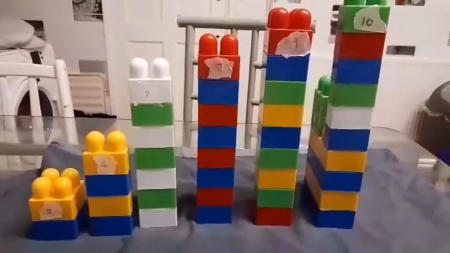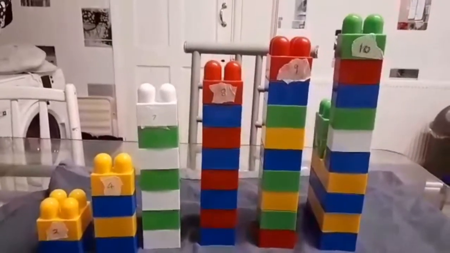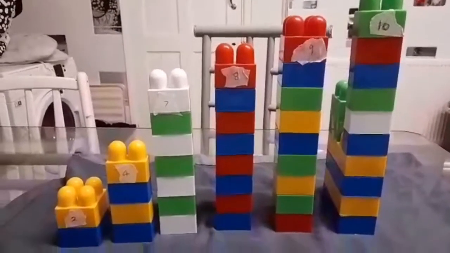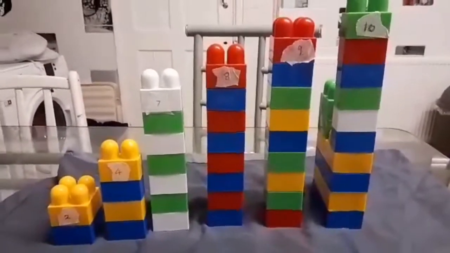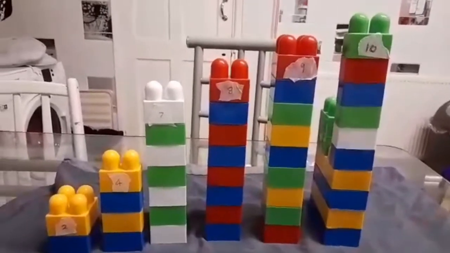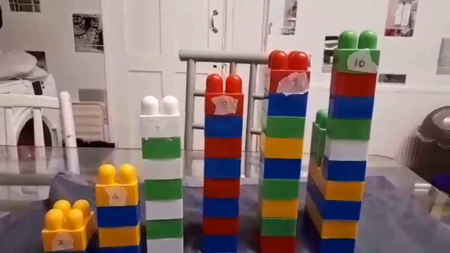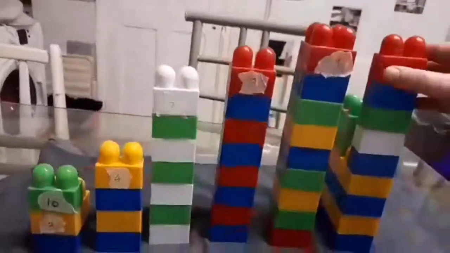Okay, so this next one is where it's probably going to get messy and I'm going to end up with bricks all over the place. But we're going to look for the mean. Now the mean, when you do it mathematically, is add all the numbers together and divide by the number of stacks in this case. But if we're doing it physically, what we're trying to do is get all the stacks to the same height. So we're going to share them out.